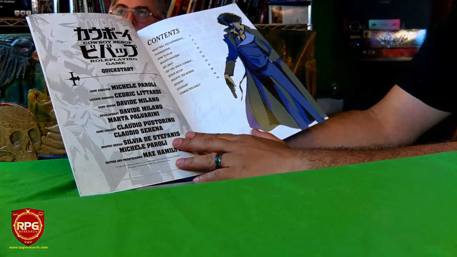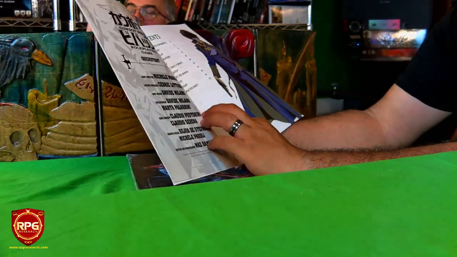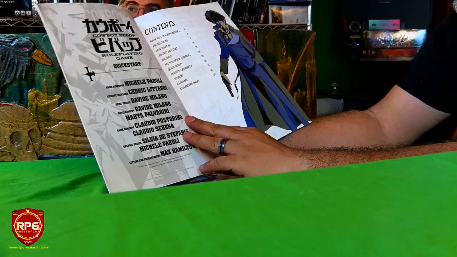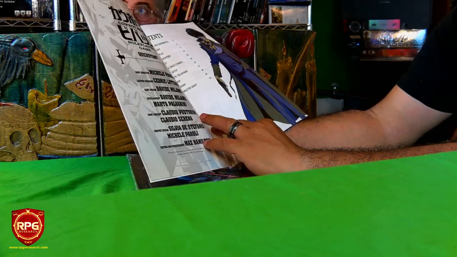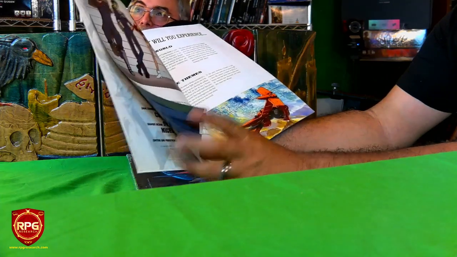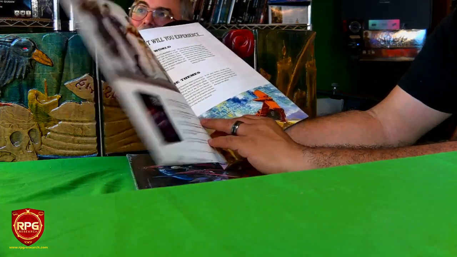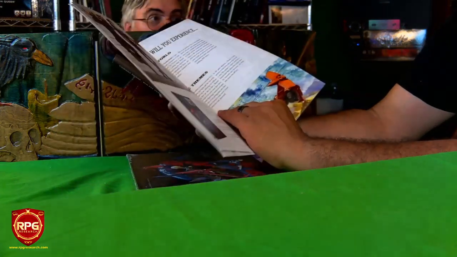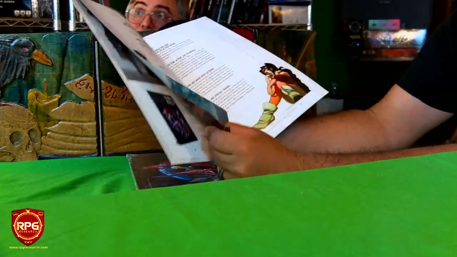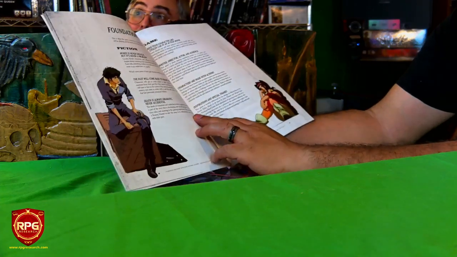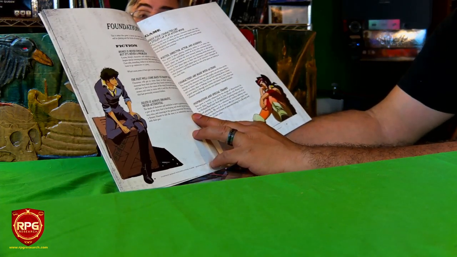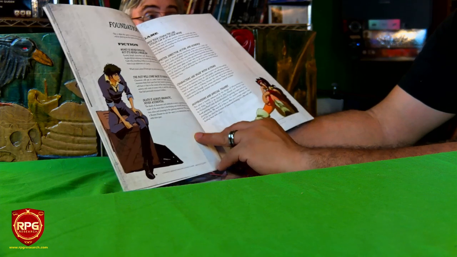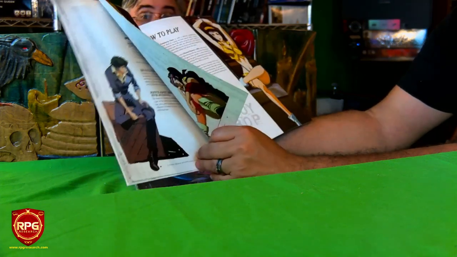We've got Spike in the table of contents, and we've got some background art, but I don't think it's that offensive. No, and it's only on that page. I'm assuming we've got what you'll experience, the world and the theme. So it's talking about effectively your session 0 in the book. Yep, they're discussing the genre, etc. Foundations. Fiction: money is never enough, but it's never a problem. This is what the game is about at heart.